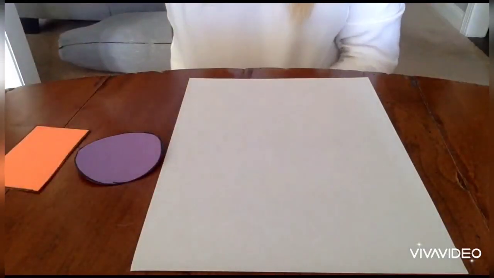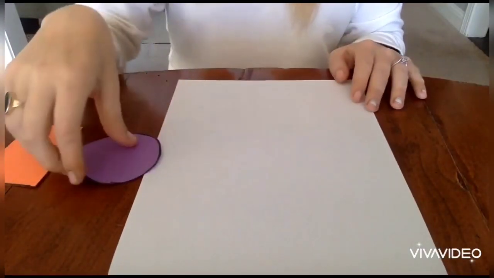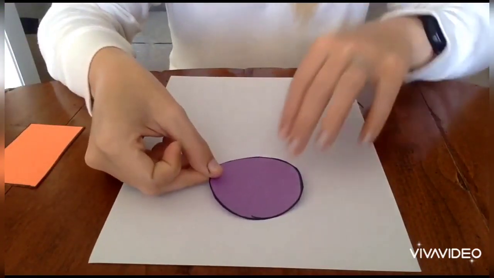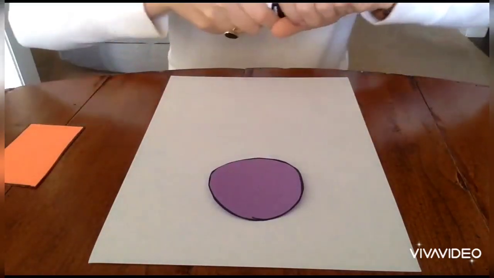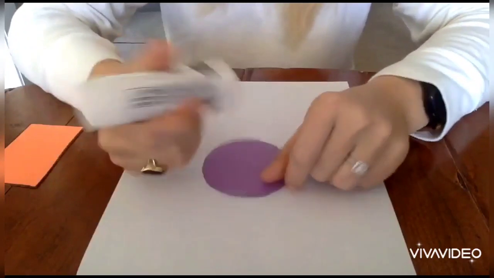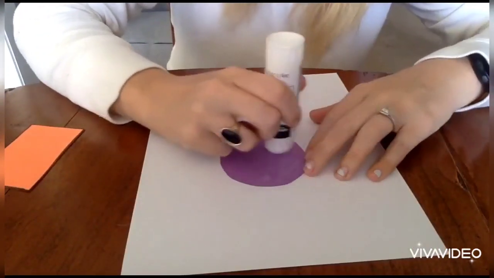All right, so let's start off with the head. For the head, we're going to use our circle that we cut out. So we're going to put the circle kind of towards the top of our page. So get your glue. Glue that head onto your paper.